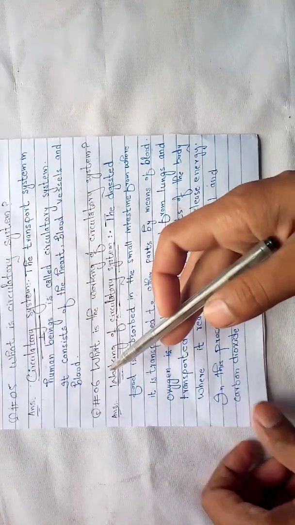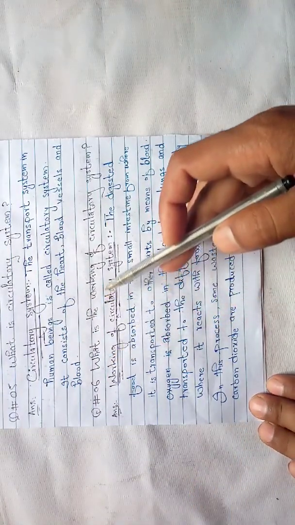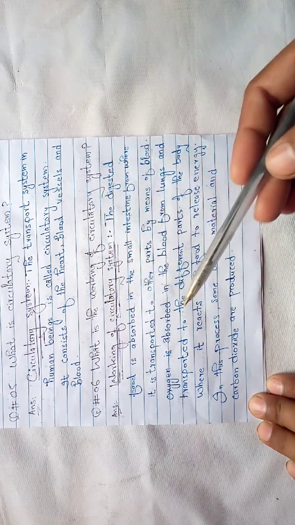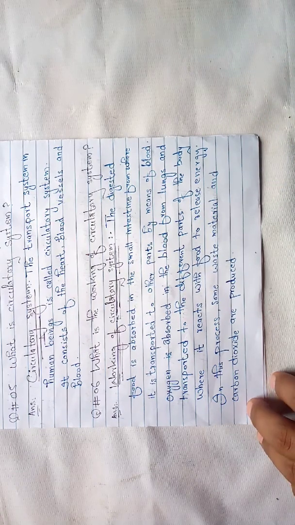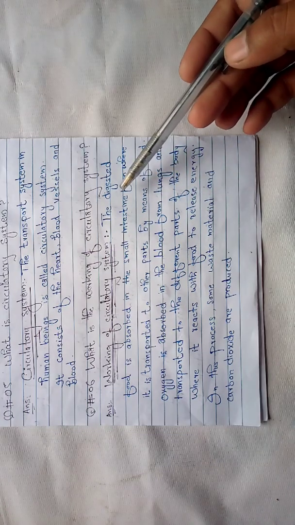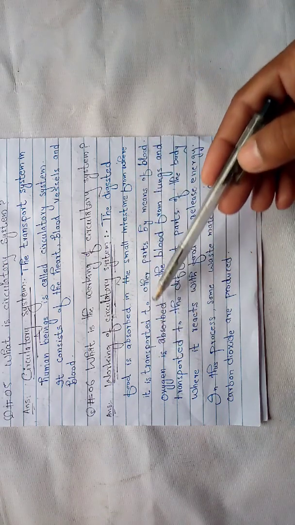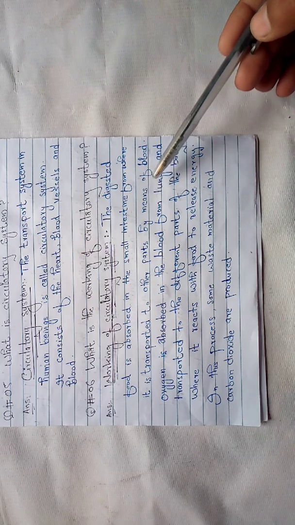Next here, question number 6. What is the working of circulatory system? The circulatory system distributes and collects different substances in the body. Like the digested food is absorbed in the small intestine, from where it is transported to the other parts by means of blood.